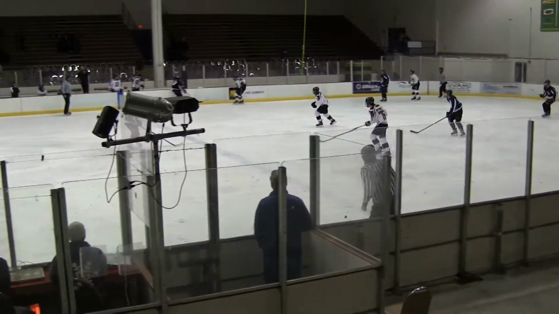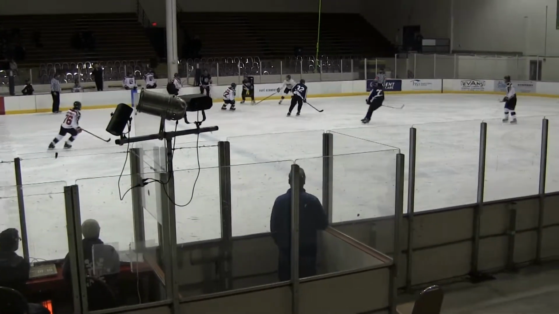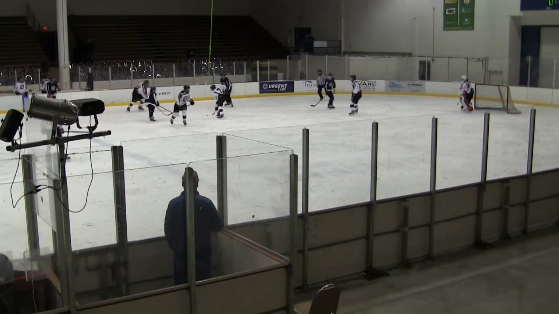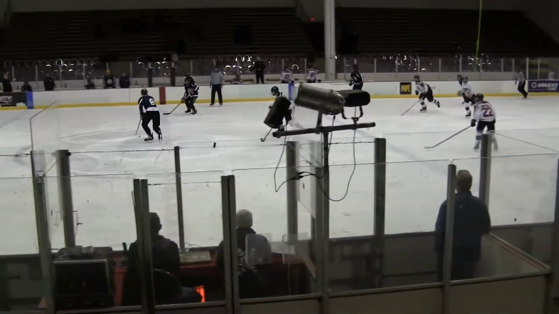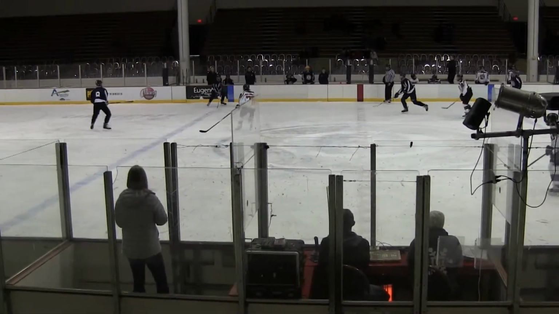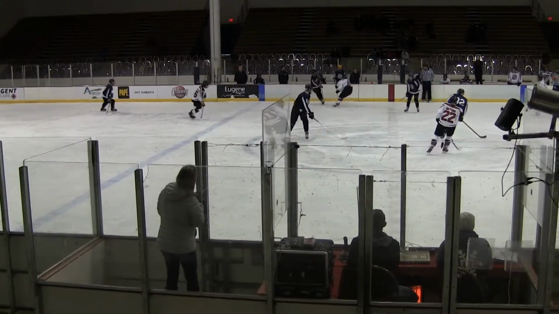Off the wall to Holland. Takes a swipe at it. Keeps it going. Oh, puck stops dead. Eugene holds that in. Covington now backhands it out of the zone. Eugene will gather it and collect. And now look to change it.